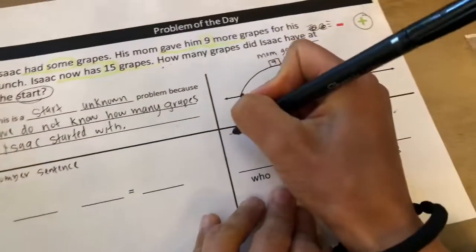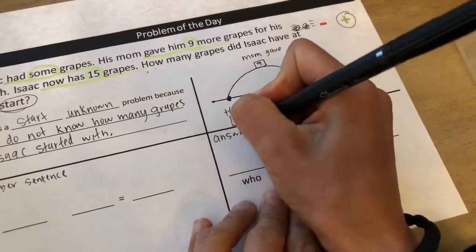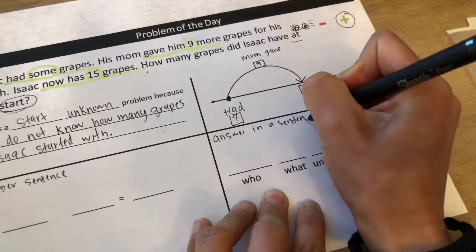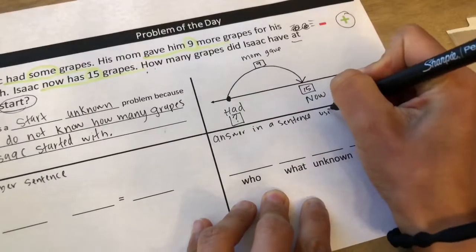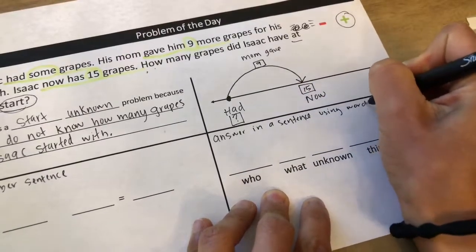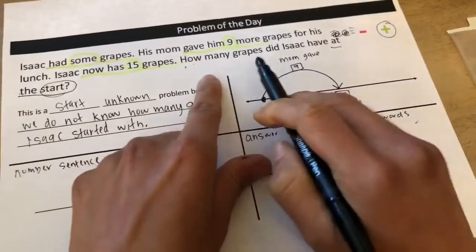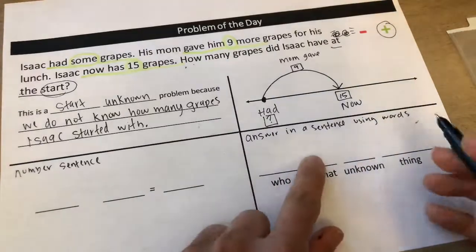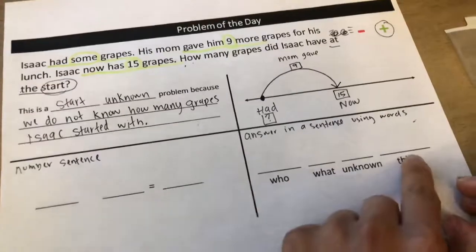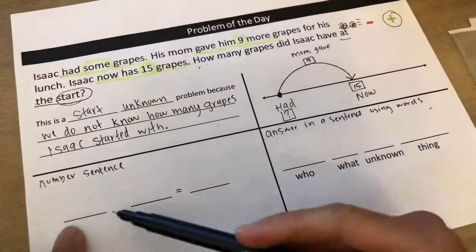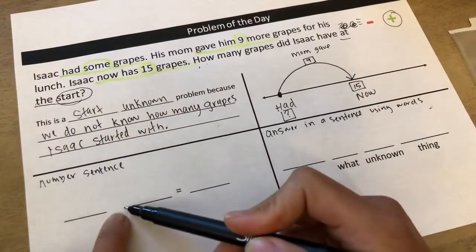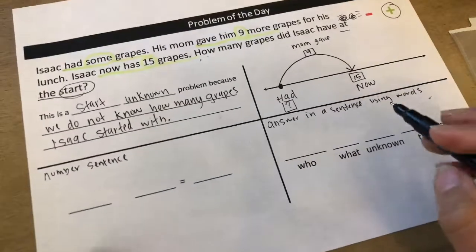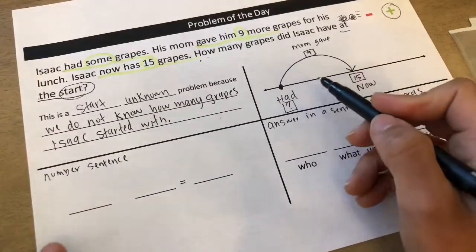This is word form. Answer in a sentence using words. So we're answering the question, how many grapes did Isaac have at the start? Well, Isaac at the start had blank grapes. Number sentence, blank plus or minus blank equals blank. Please fill it in and then show me how you solve this problem using the number line.